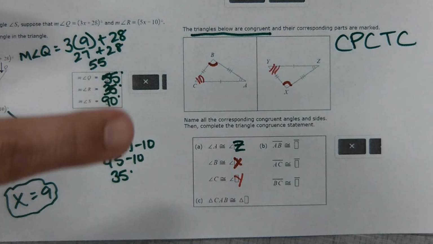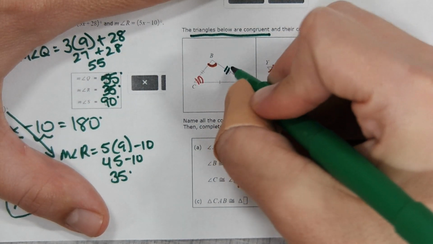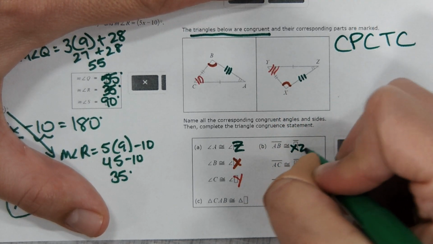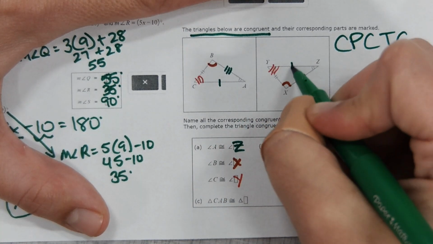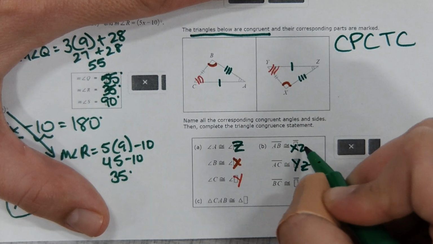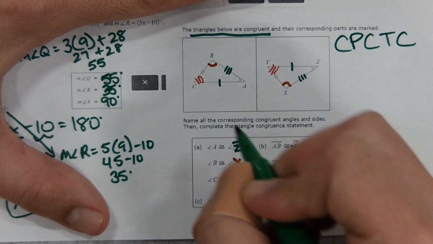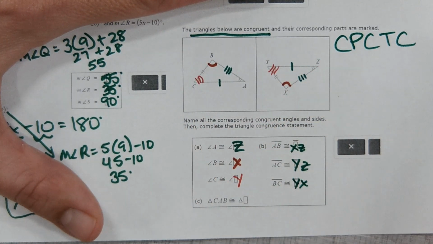And then for the segments, the same thing. AB is the first one they list. It has 3 marks, so that matches the one with 3 marks over here, XZ. And then AC has 1 little mark, so that matches YZ. And then BC has 2 marks, so that matches YX.